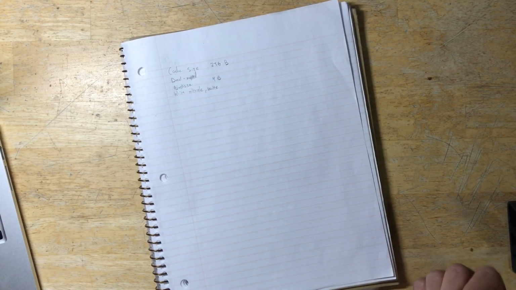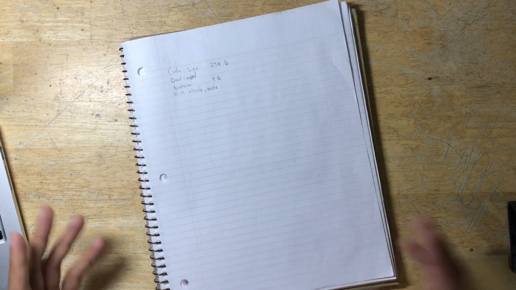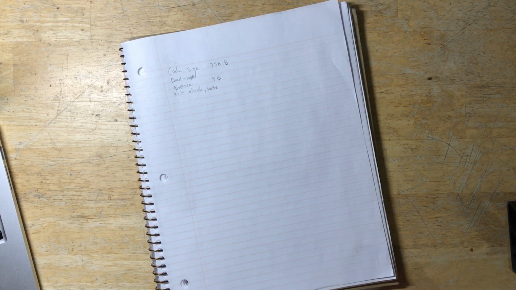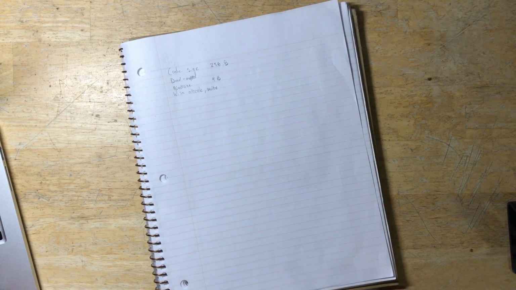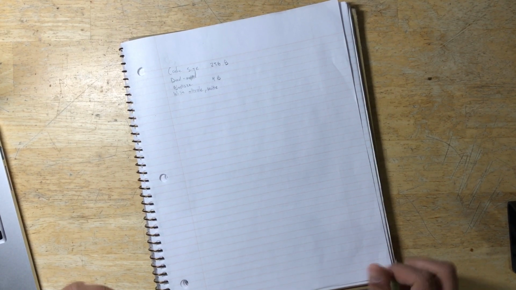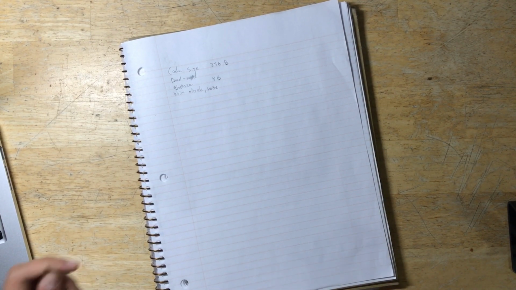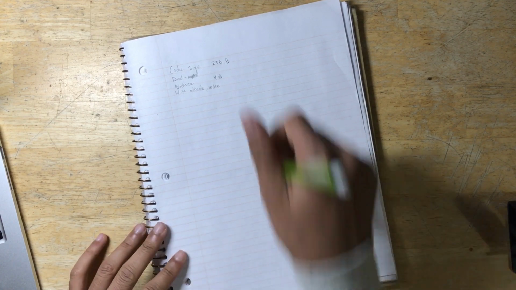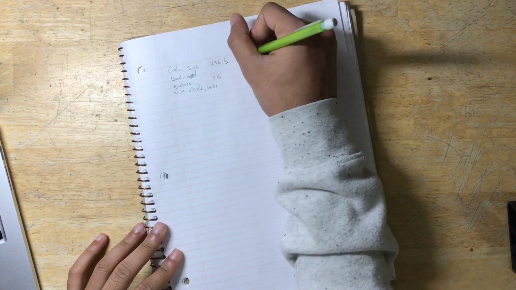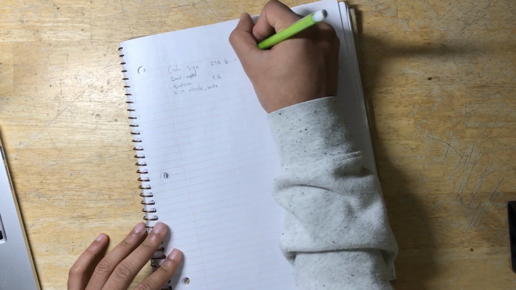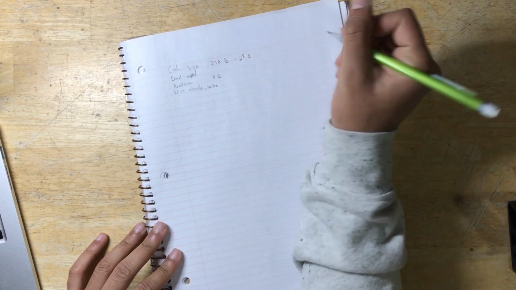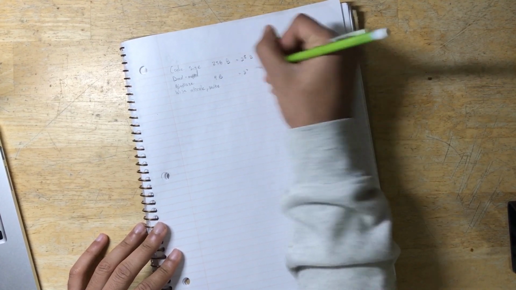Well, the first thing I like to do is to convert all of our numbers into powers of 2, because generally with cache problems, we're often dealing with powers of 2, and there's a lot of division and multiplication, and you'll see as we do the problem how life becomes a lot easier if you just deal with everything in terms of powers of 2. So usually I'll just start by converting this into 2 to the 8 bytes, and this into 2 to the 2 bytes.